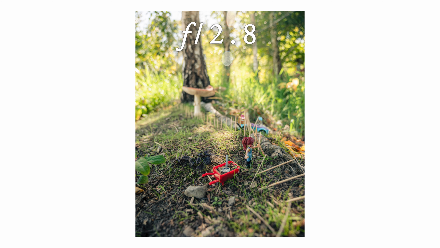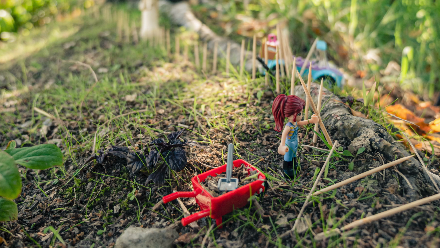So if we have a look at the photograph, you can see that we've got the area just around Mia and where she's putting her fence post into the ground, nice and sharp. But if we look a little closer at that image, you're going to notice that there's very little detail available sharp either side of Mia.